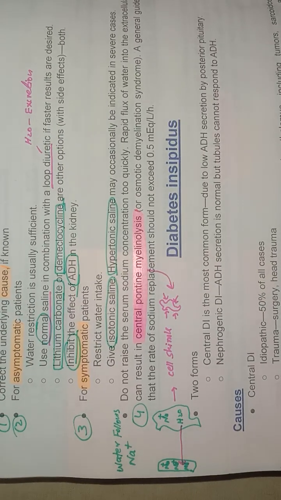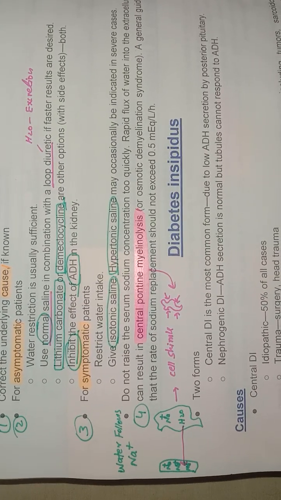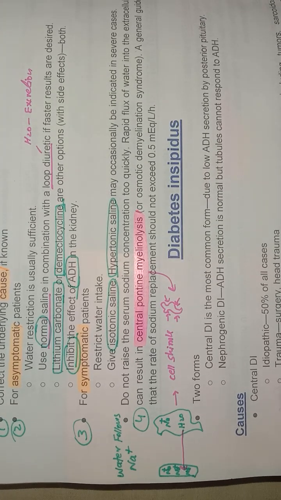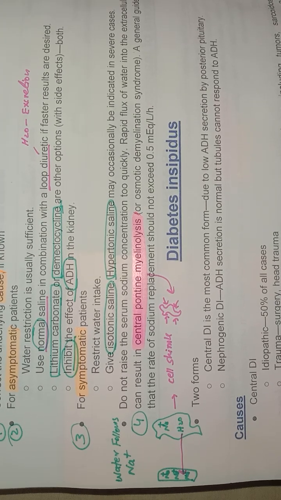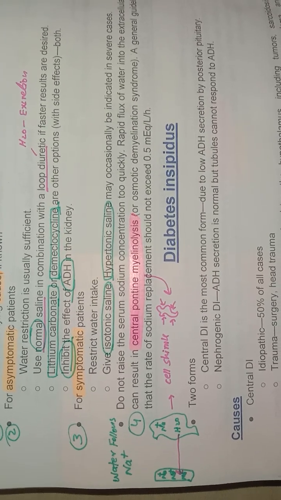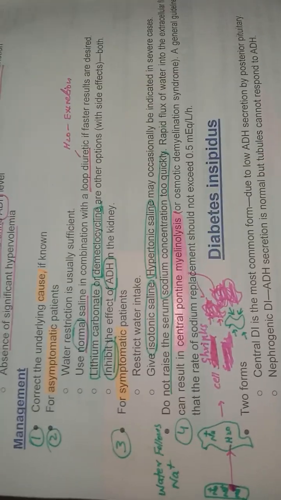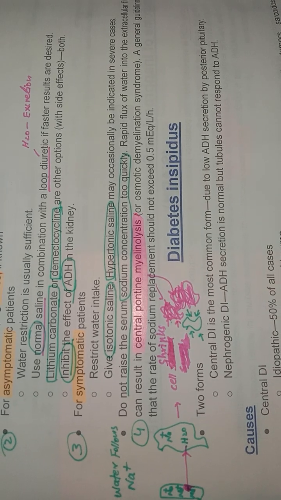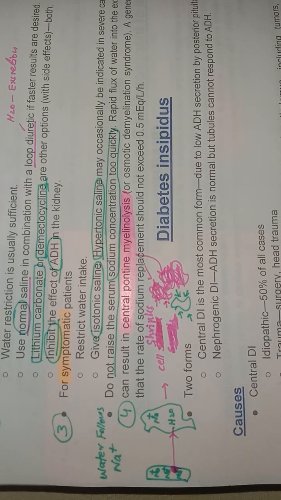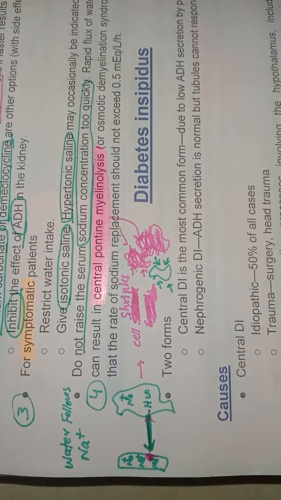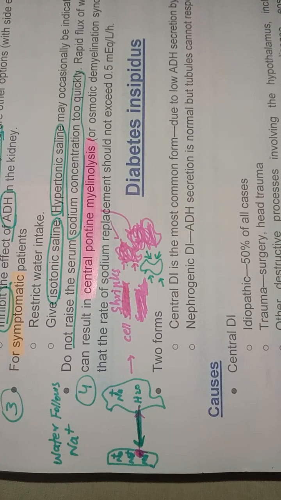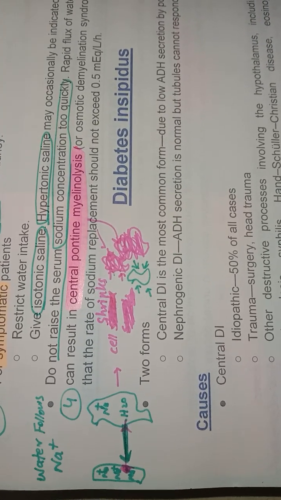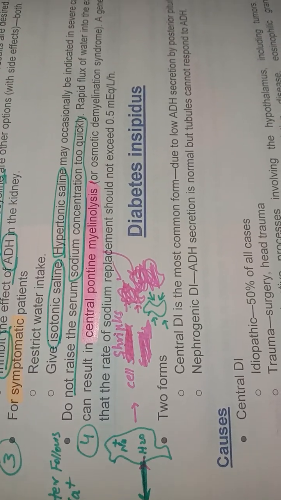Then there is the term central pontine myelinolysis. In this case, if we suddenly increase the sodium concentration too much, too rapidly, it will lead to more sodium in the circulation and less in the brain. So water follows the sodium. Water will move out of the brain cells and into circulation. The brain cells will shrink. It will cause central pontine myelinolysis.